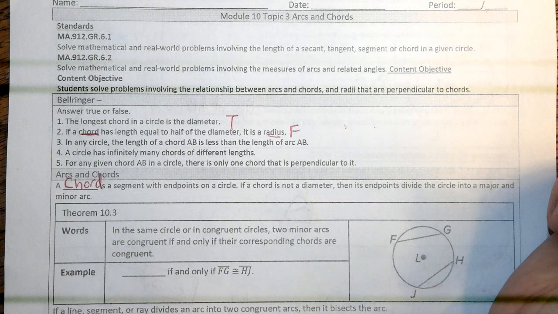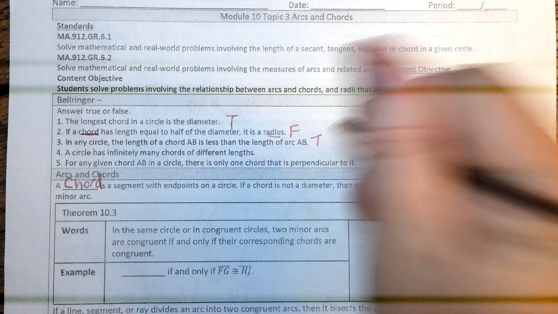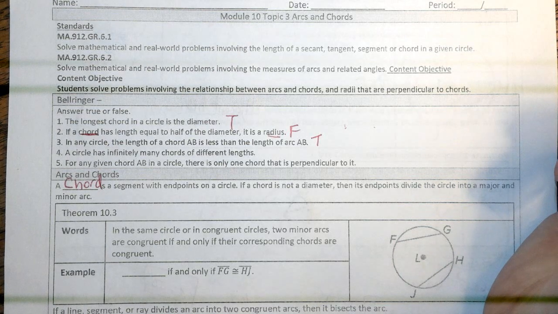All right, number 3. In any circle, the length of a chord AB is less than the length of arc AB. Okay, so yeah, we have that as true. For some reason my brain's not processing that right.